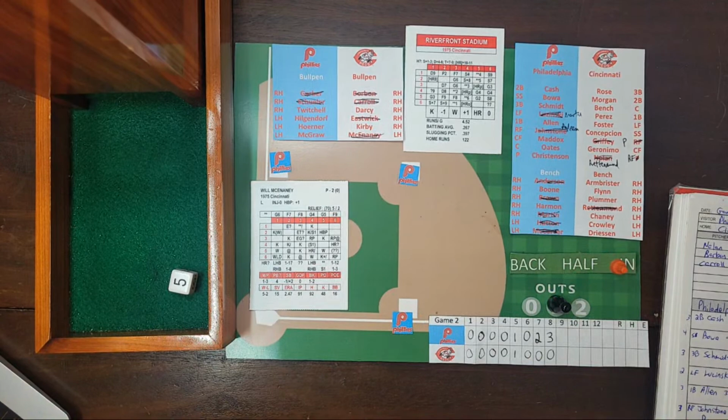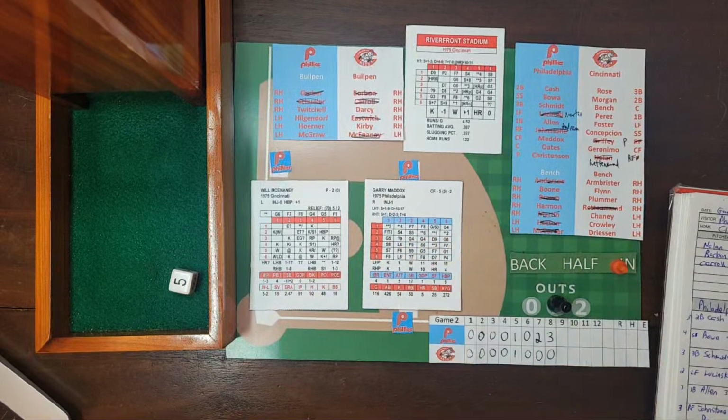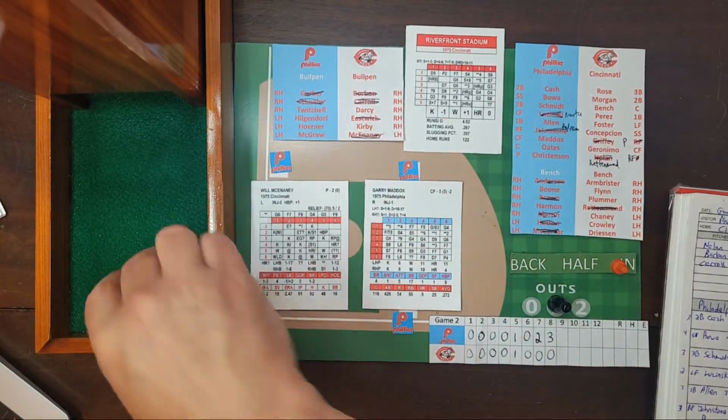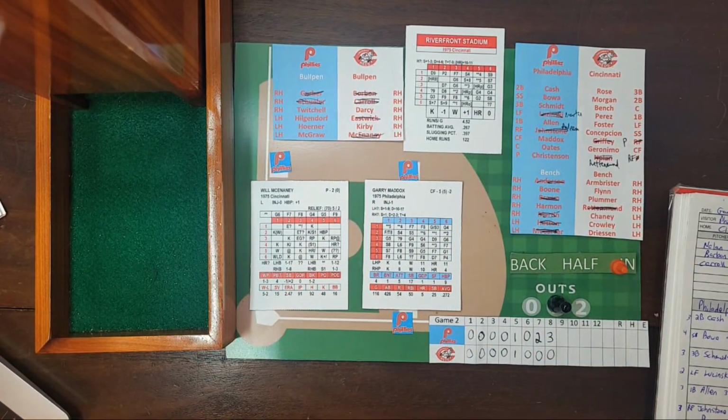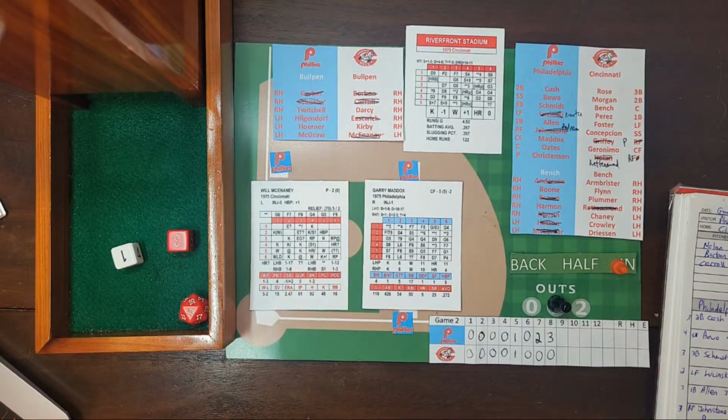So now pinch running for Ollie Brown will be the new right fielder, Mike Anderson. And as we said, we will have Jerry Martin play left field in place of Luzinski in the bottom of the ninth. He's a much better fielder. And coming to bat now is Gary Maddox. You're not going to take him out. Bases remain loaded with one out. Infield still in. McEnany, 3-1, to a right-handed hitter. Go to Maddox.